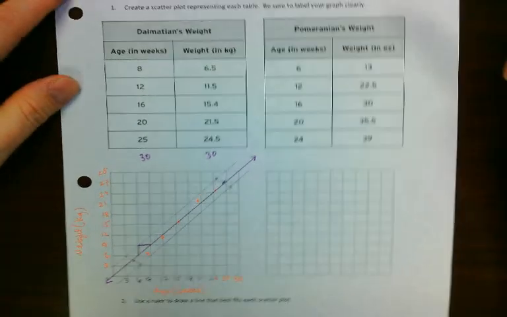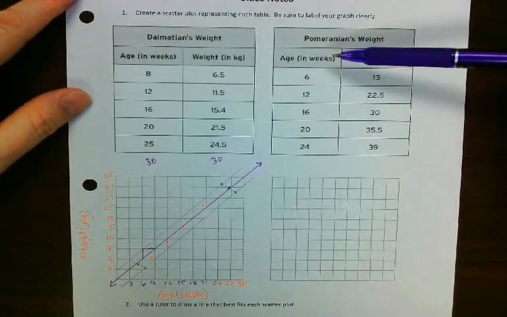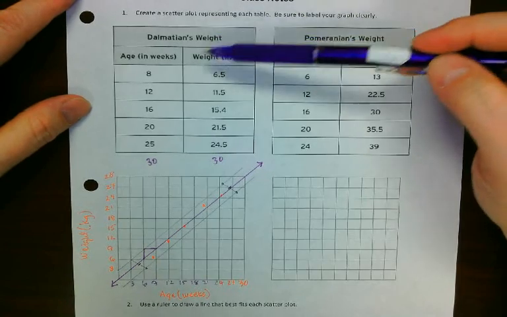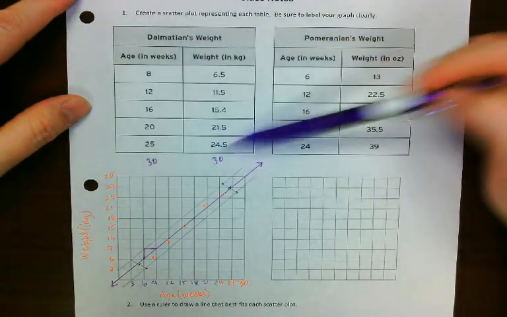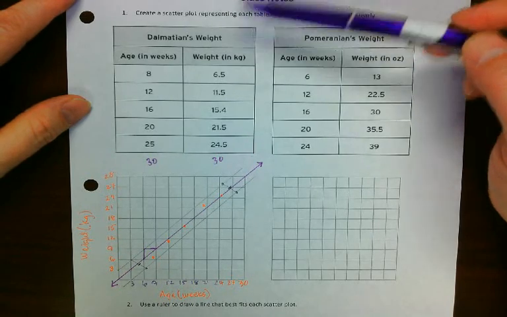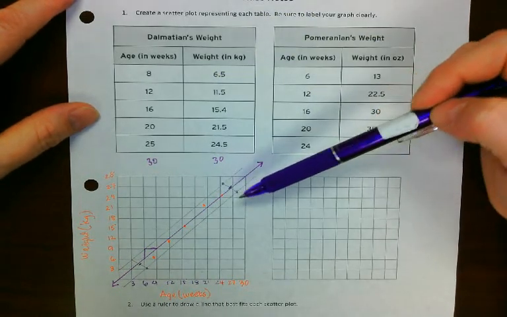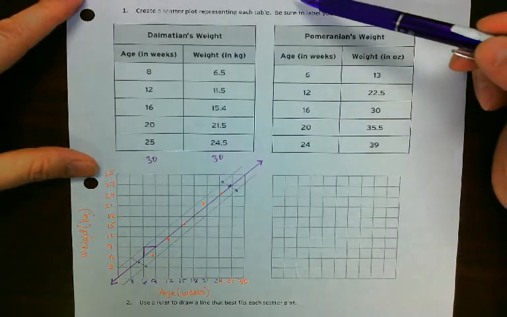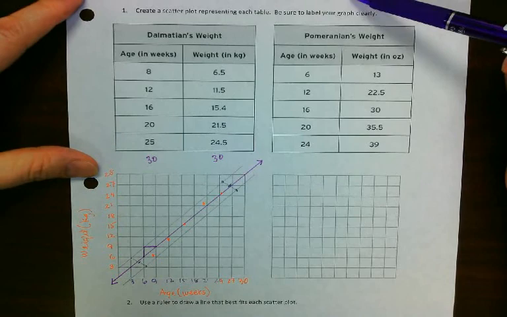Alright, hey guys. What I want to look at is the work that we did on Tuesday this week. Part of what you had to do is take a table, plot the points, and make a scatter plot. Once we got all of our points plotted, our next thing was to create the line of best fit.